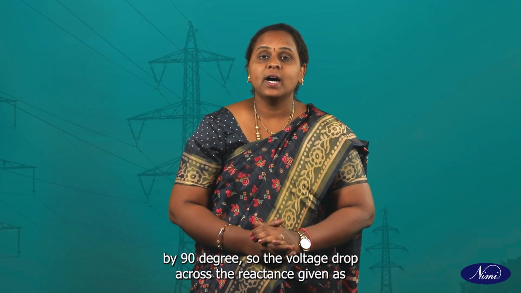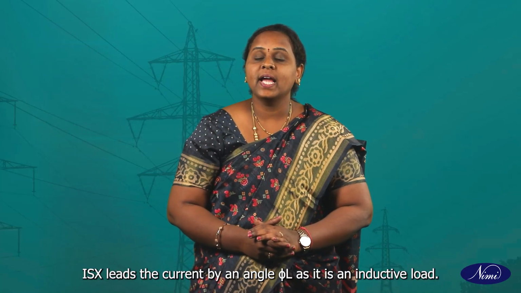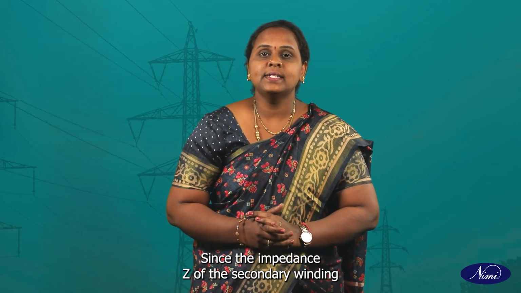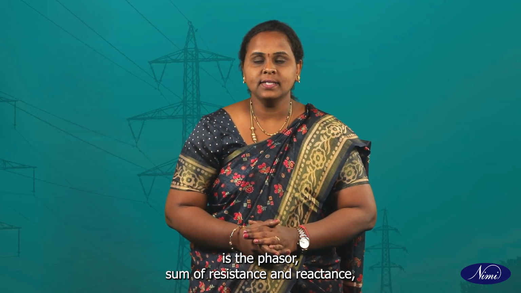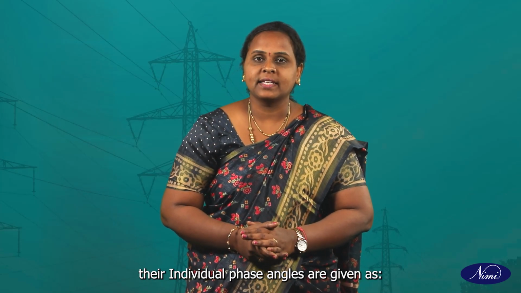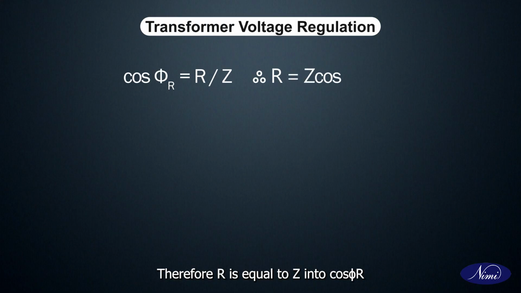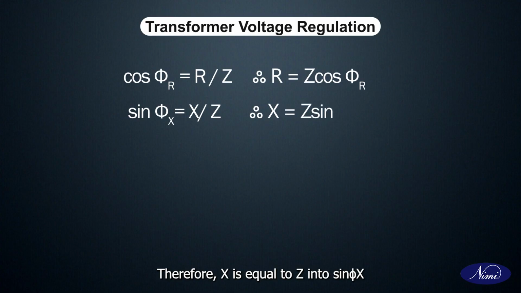So, the voltage drop across the reactance, given as Is X, leads the current by an angle phi L as it is an inductive load. Since the impedance Z of the secondary winding is the phasor sum of resistance and reactance, their individual phase angles are given as cos phi R is equal to R divided by Z. Therefore, R is equal to Z into cos phi R, and sin phi X is equal to X divided by Z. Therefore, X is equal to Z into sin phi X.